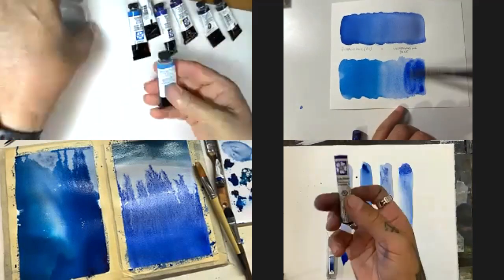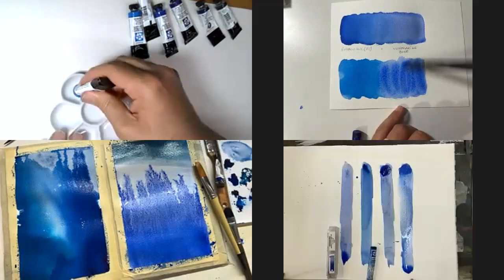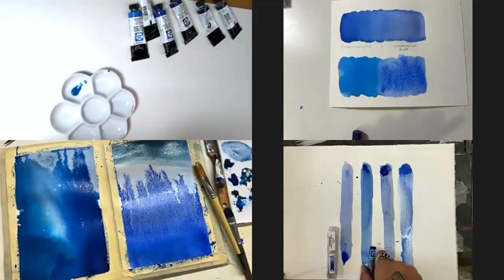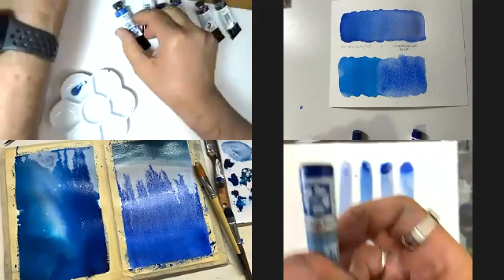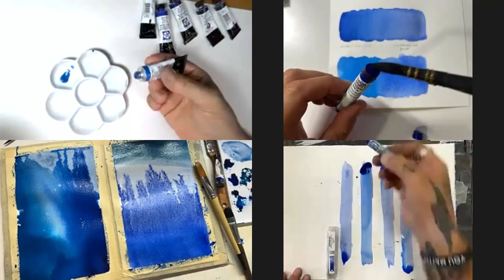So let's look at manganese blue. Look at cerulean.